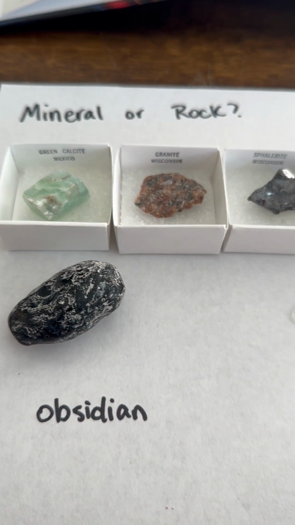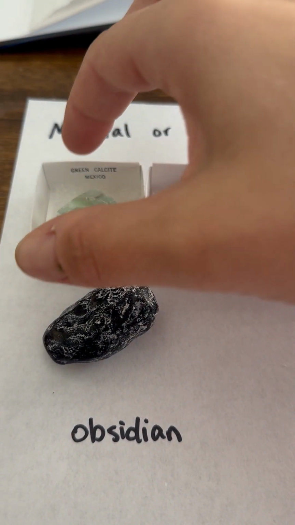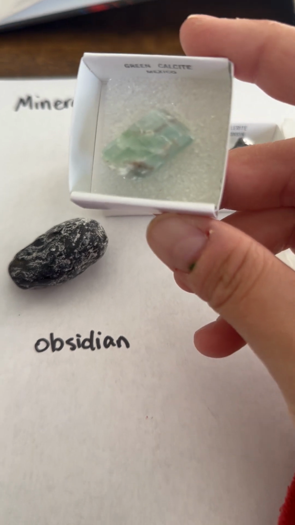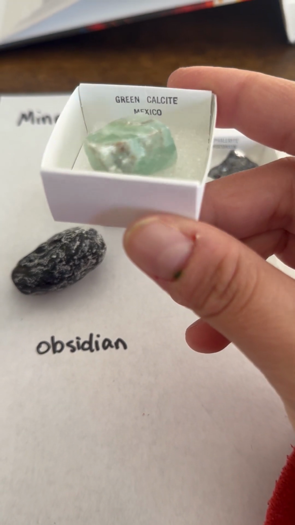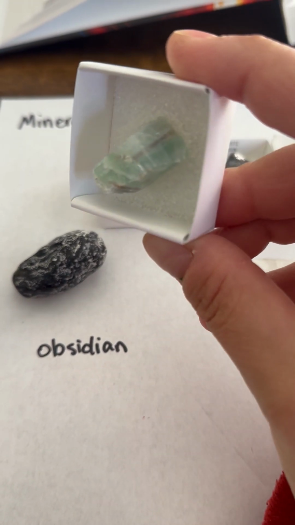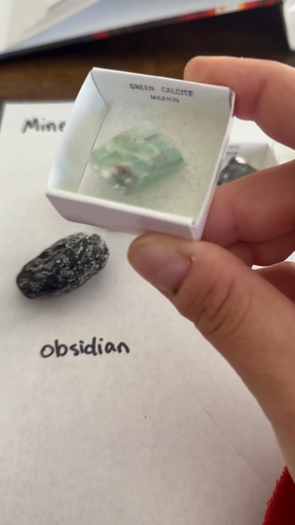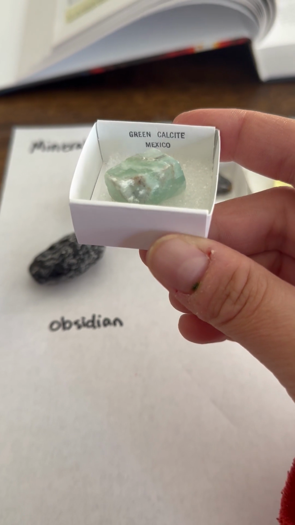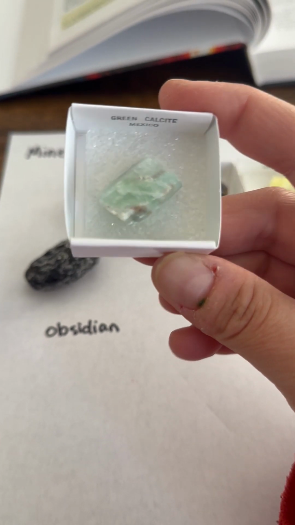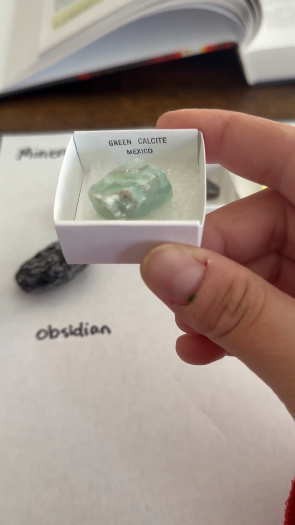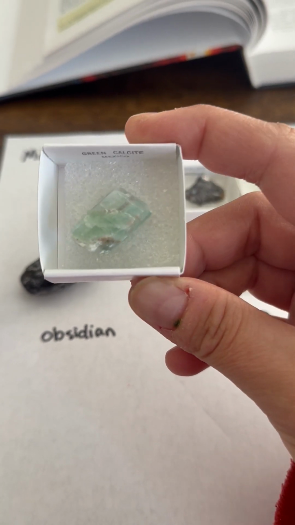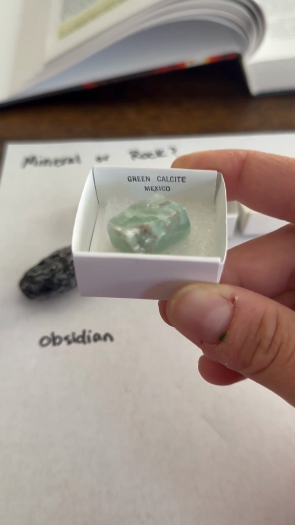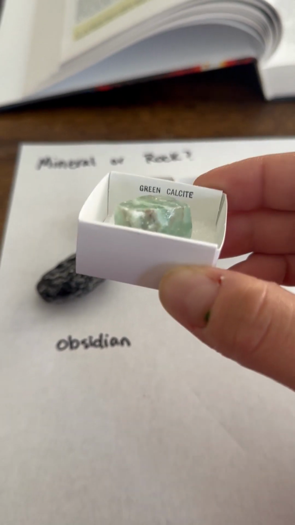So looking here, let's look at this calcite. If we focus the camera on it, I see that it's got this nice little square shape. Ooh, that's got a pretty little seam running through it. And it's mostly green, right? So this one looks like it's made of the same thing. It's got this nice rigid structure. This one is a mineral.